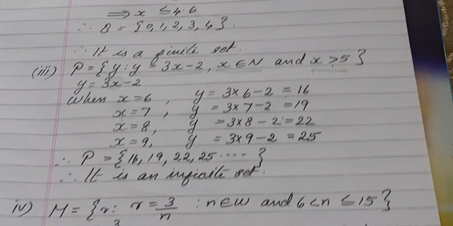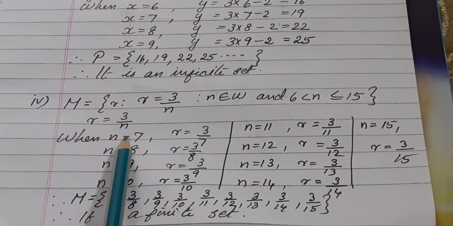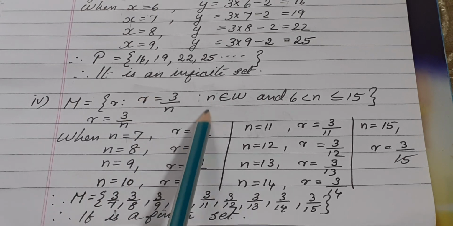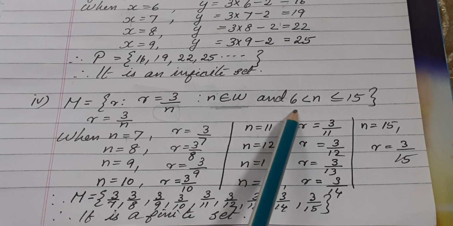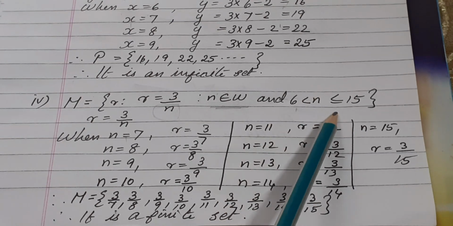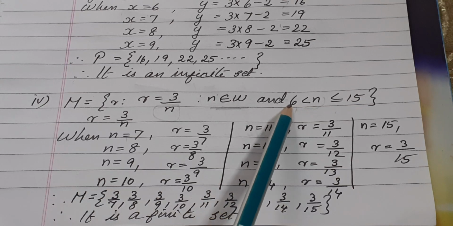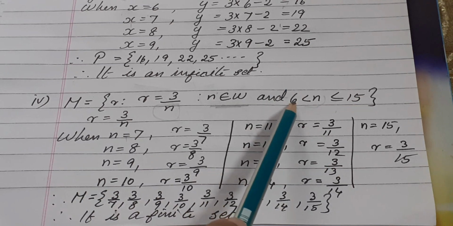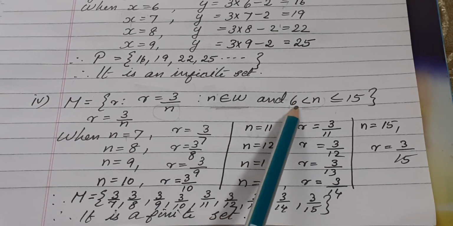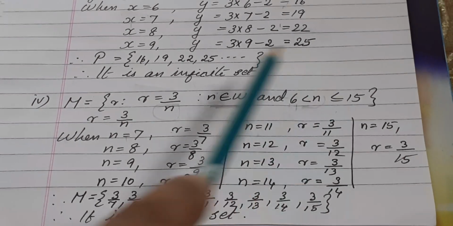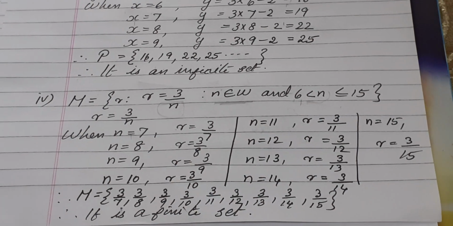Now the fourth one, M is equal to the set of all R such that R is equal to 3 by N, N belongs to W. So N is a whole number, this is the denominator, and 6 is less than N less than or equal to 15. So N can take values greater than 6, meaning the equal-to sign is not there, so 7 onwards only. So 7 to 15. So that is limited.